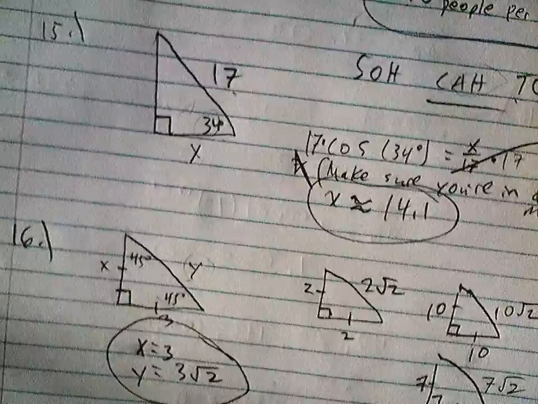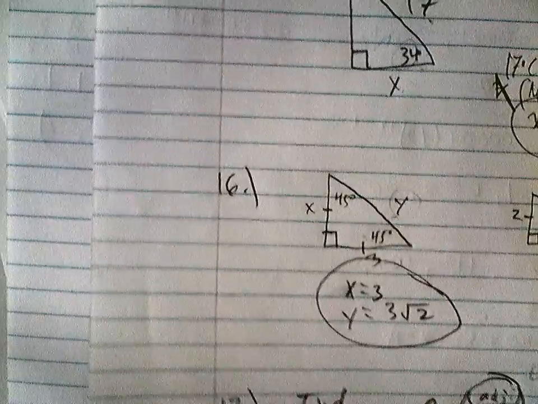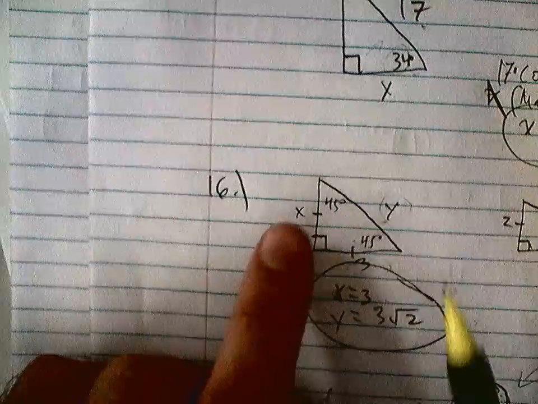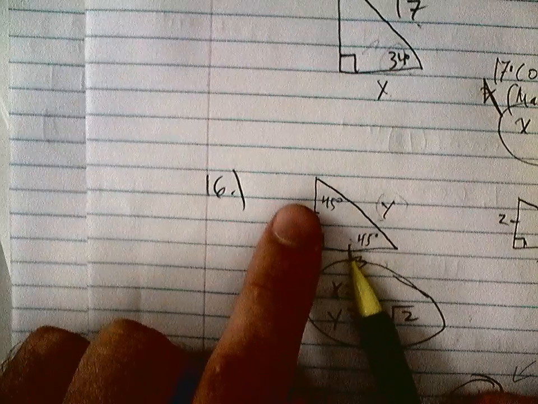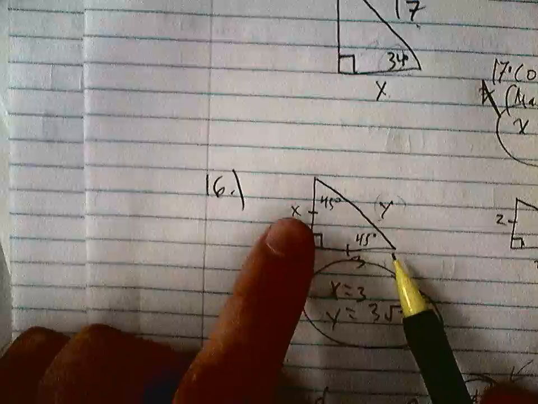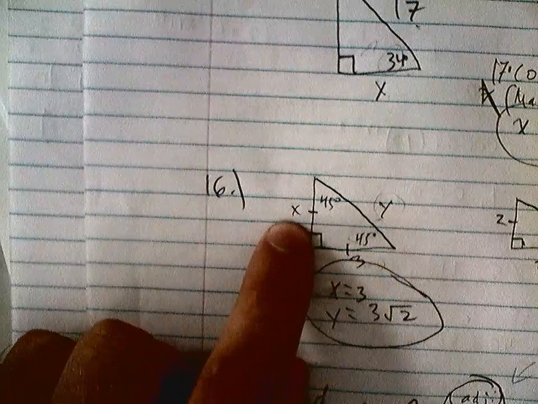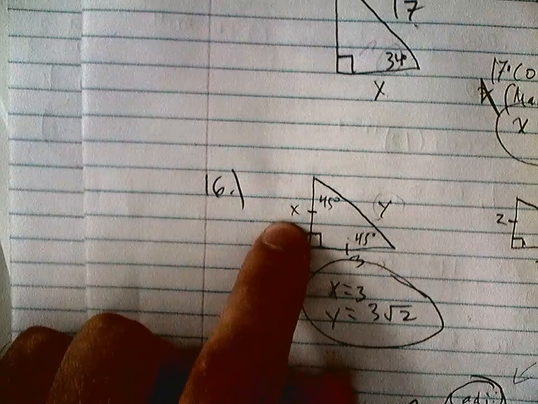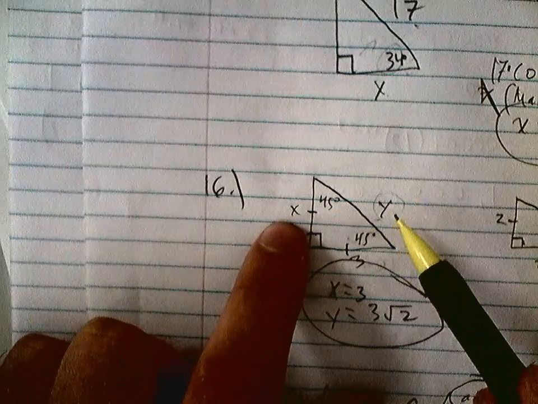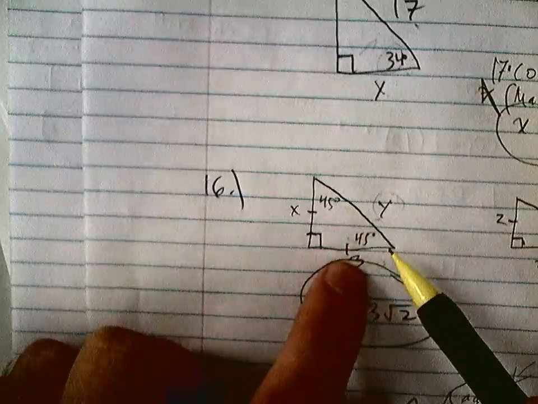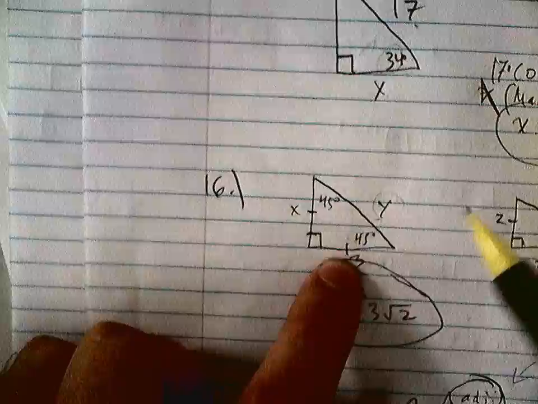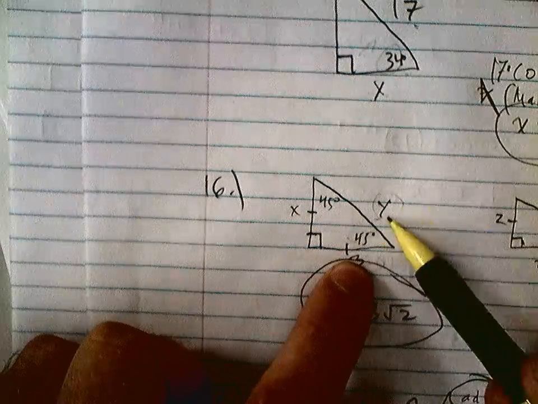And number 16 was a special right triangle, a 45-45 triangle. The thing you got to know there is that the two legs are congruent. So if this one's 3, that one's 3 too. The other fact about 45-45 triangles is that the hypotenuse is always the length of the leg times square root of 2. So if this one's 3, that's 3 square root of 2.